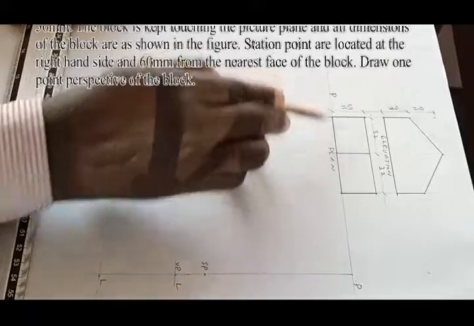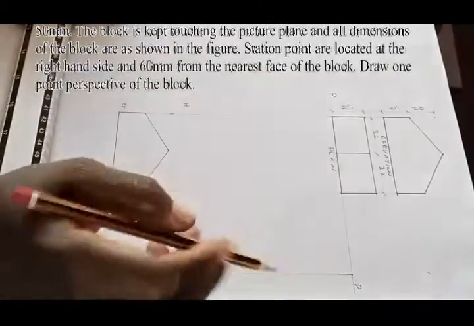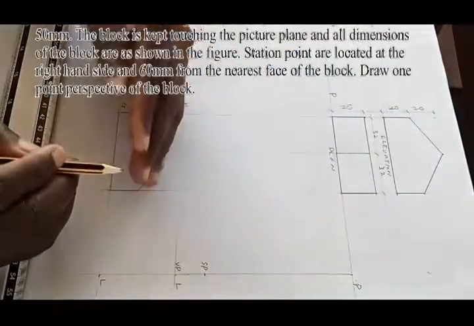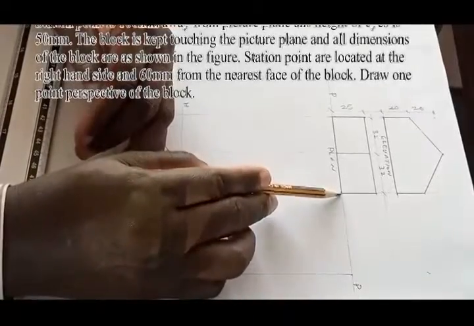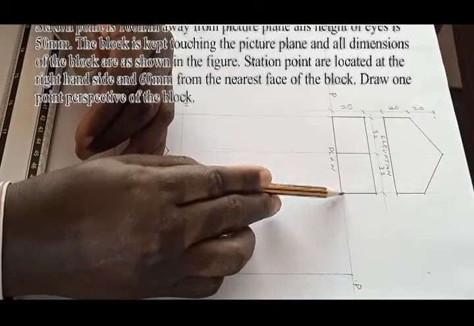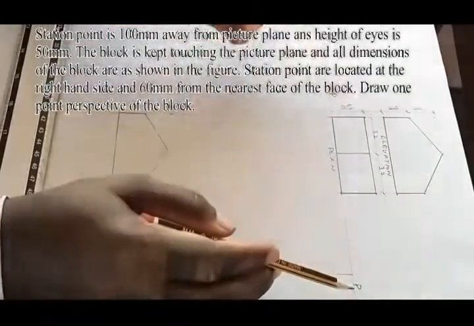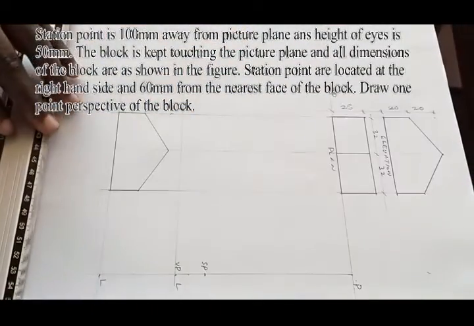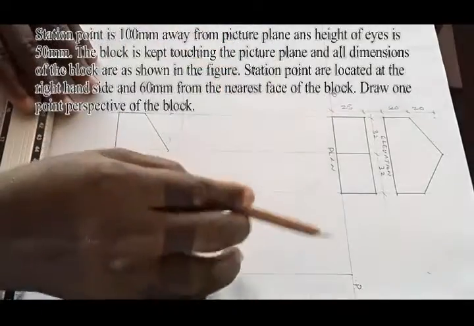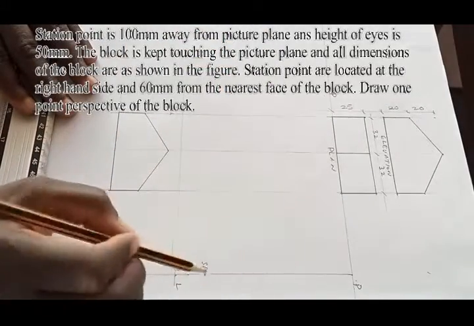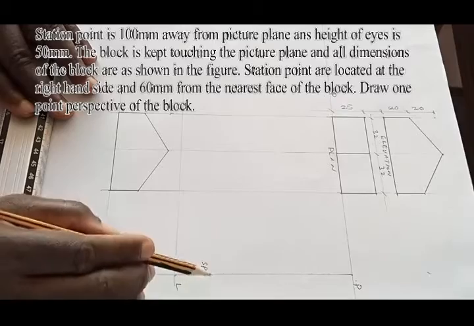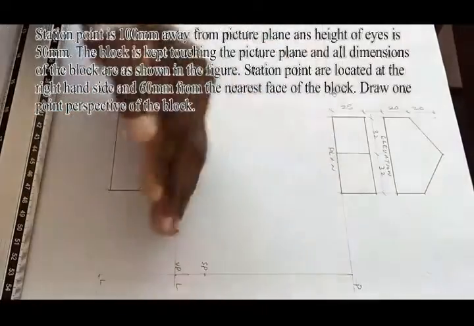This is our picture plane. PP is our picture plane. It's 10 cm away this way, but we need to know how far it is from the nearest face, or whether it is to the right or to the left. The only information we have for now is that it is 10 cm, that is 100 mm, away from the picture plane. It comes downward.